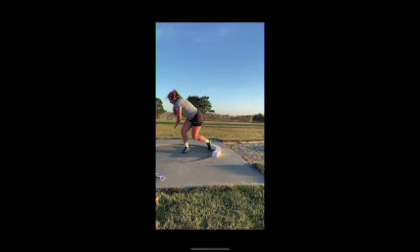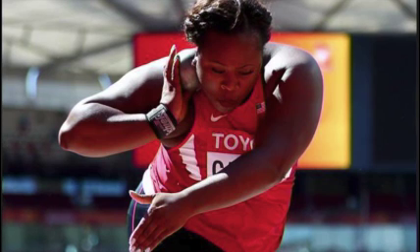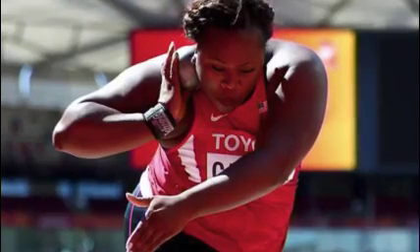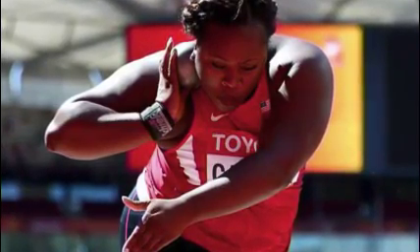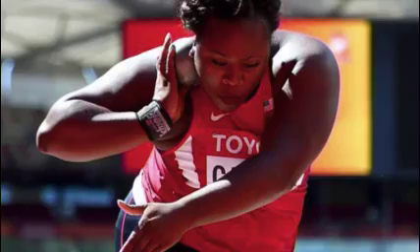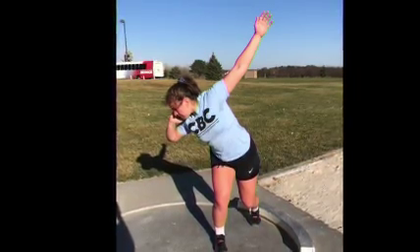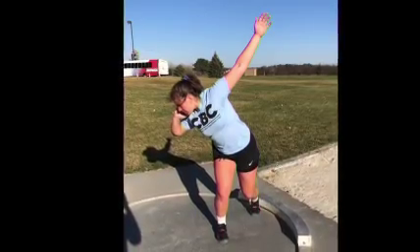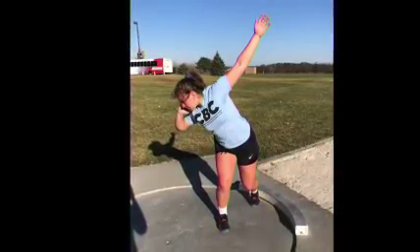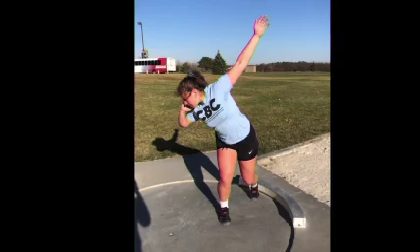The delivery phase begins in the power position with staggered feet, loaded hips, and shoulders still facing the back of the ring. The non-throwing arm is fully extended, reaching across the sagittal plane to the opposite side of the body, pointing toward the back of the ring. The first movement of the delivery phase is the simultaneous flexion and horizontal abduction of the glenohumeral joint, or shoulder joint, of the non-throwing arm.